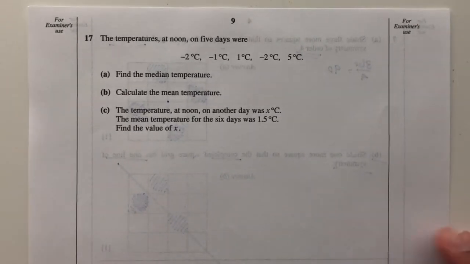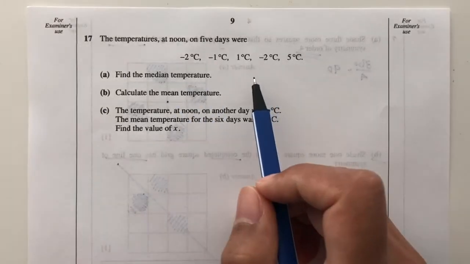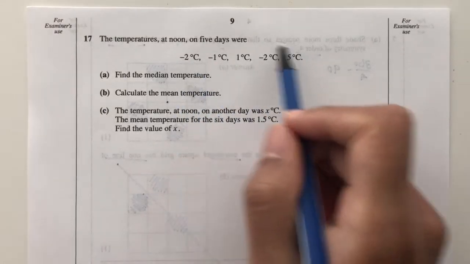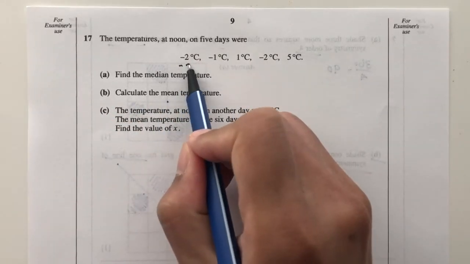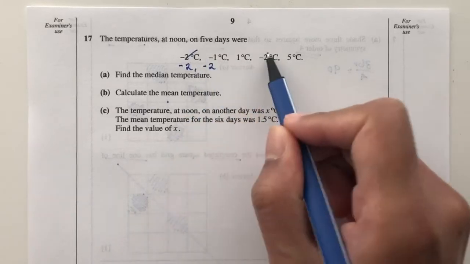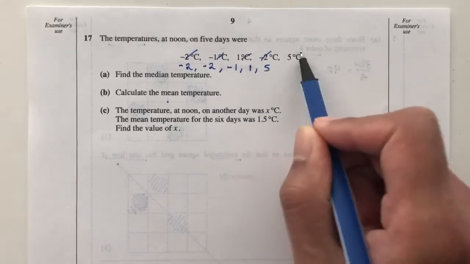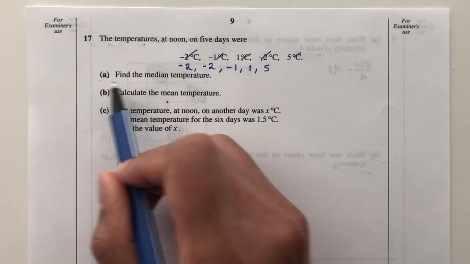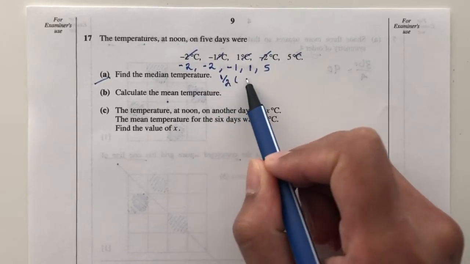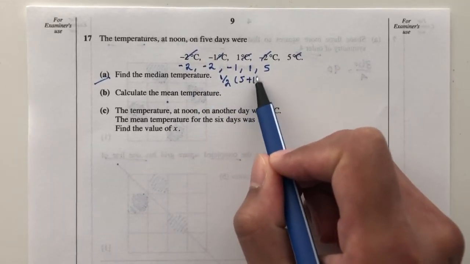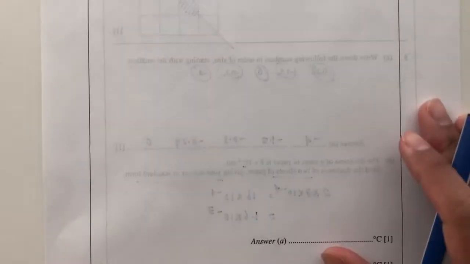Okay, so now question number 17. The temperatures at noon on 5 days were given below. So one thing I do is let's rearrange these temperatures from lowest to highest. So lowest will be minus 2, then we have minus 1, then we have 1 and 5. Okay, so that's the list. So part 1, find the median temperature. Median will be the middle value, so we do 5 plus 1 over 2, that will be my third value. 1, 2, 3, so minus 1 is your median value.